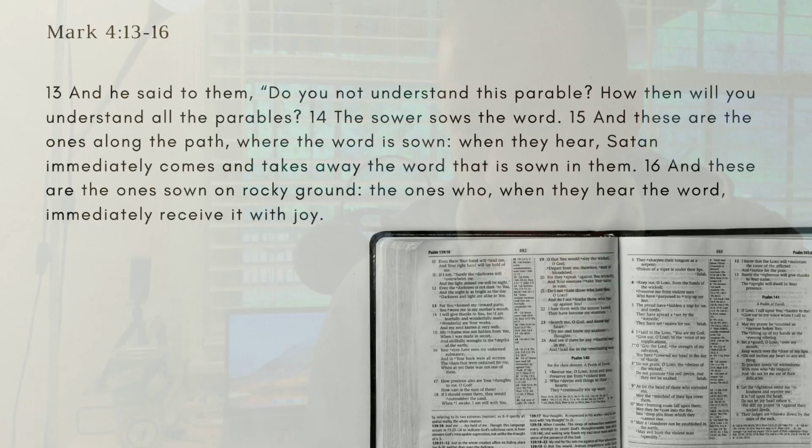Now, the explanation of the parable itself. We're going to move quickly here. Mark writes, starting in verse 13, "And he said to them, 'Do you not understand this parable? How then will you understand all the parables? The sower sows the word, and these are the ones along the path where the word is sown. When they hear, Satan immediately comes and takes away the word that is sown in them."